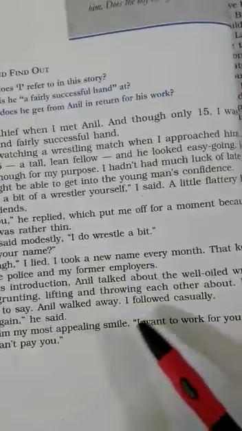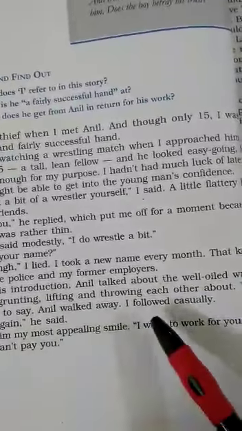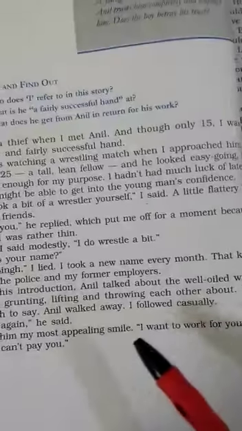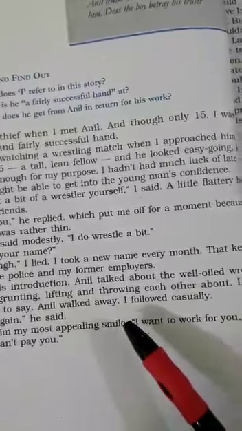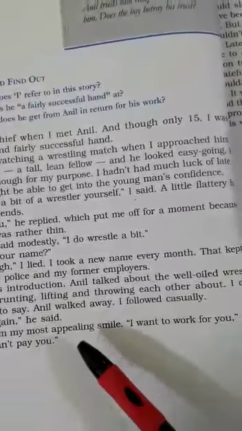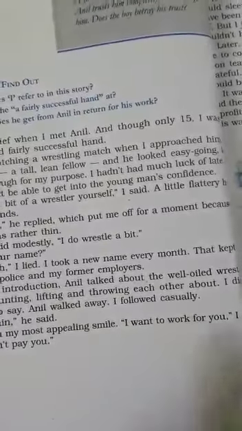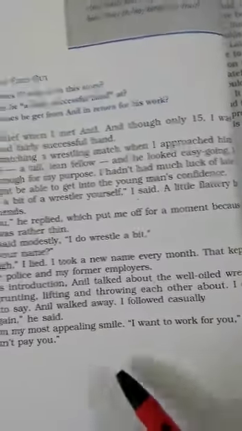"After this introduction, Anil talked about the well-oiled wrestlers who were grunting, lifting, and throwing each other about. I did not have much to say. Anil walked away. I followed casually. Hello again, he said. I gave him my most appealing smile. I want to work for you, I said, but I can't pay you."